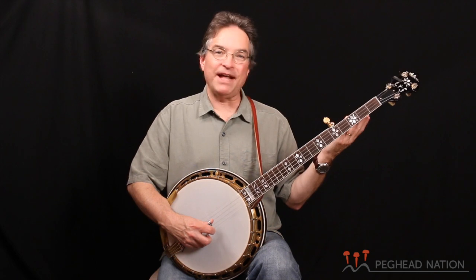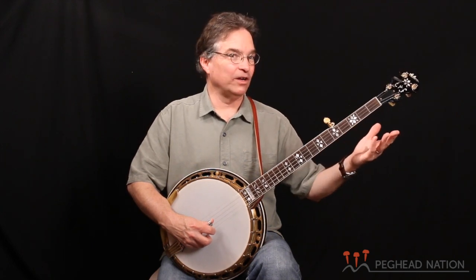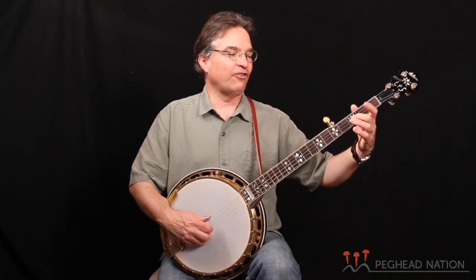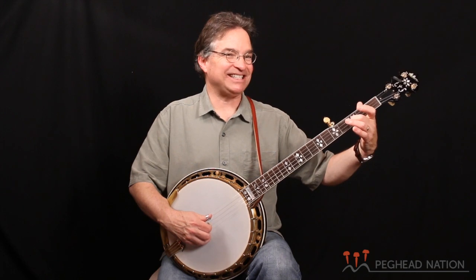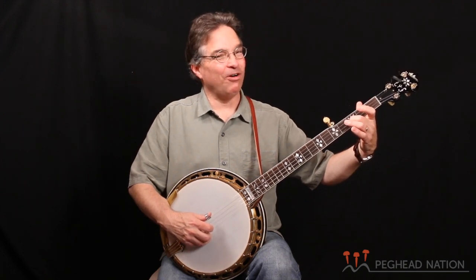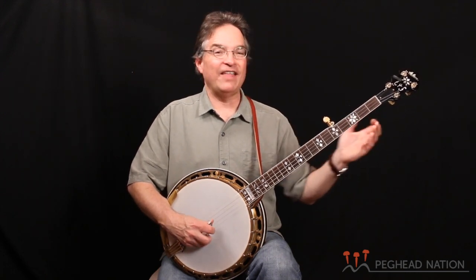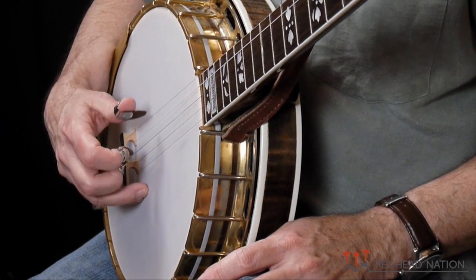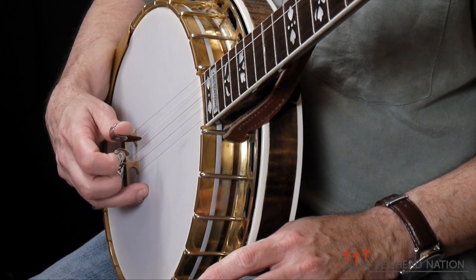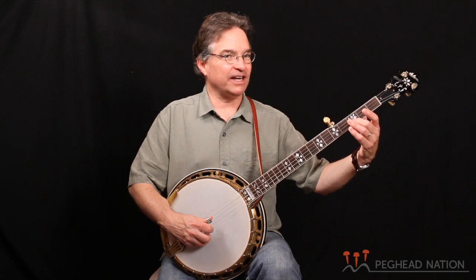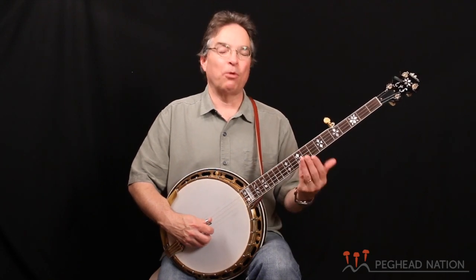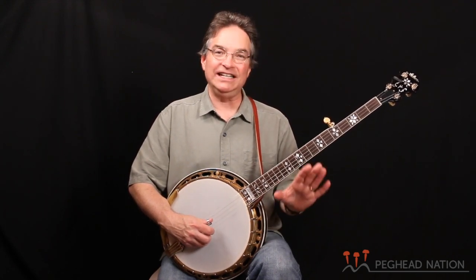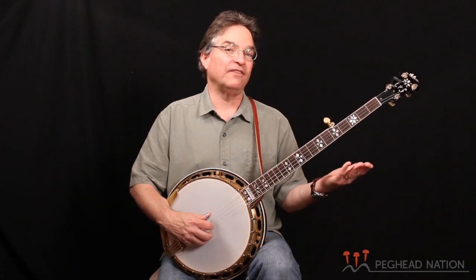And this is one of the basic versions of the forward roll, but now what I'm doing is I'm fretting the melody note at the same time while I play the roll pattern. So that roll pattern is just simply 2, 1, 5, 2, 1, 5, 2, 1. I'm adding the melody note on the second string as I play the roll. The more confident you are with the roll, the easier this will be to coordinate the left and the right hand.